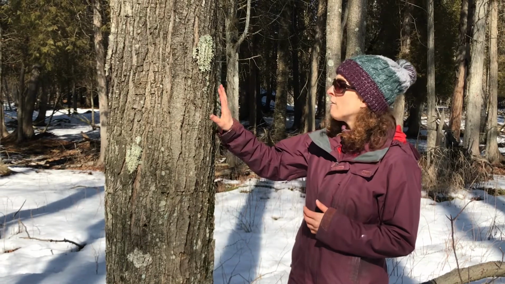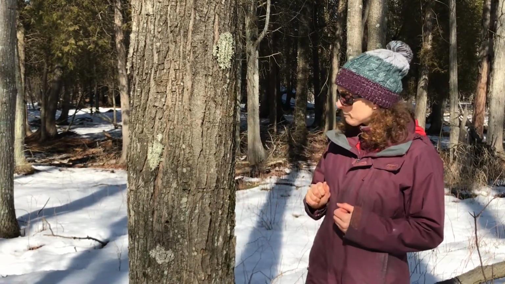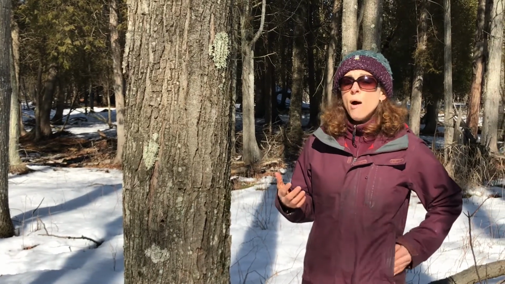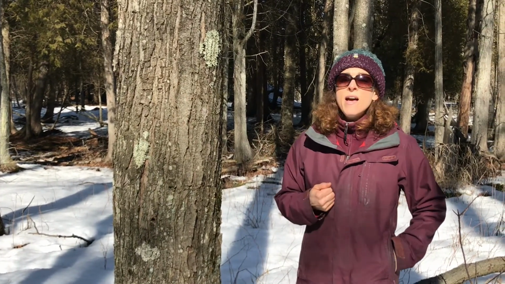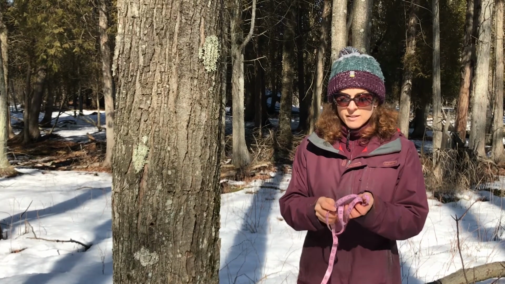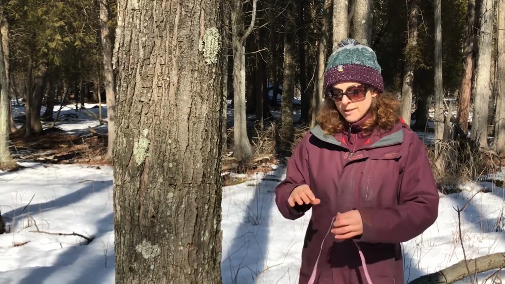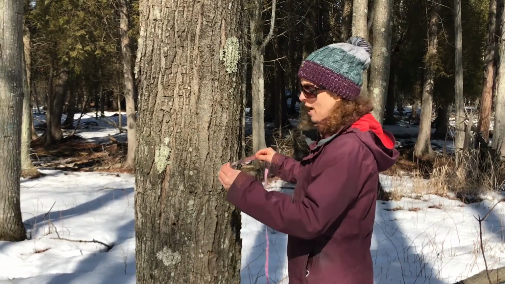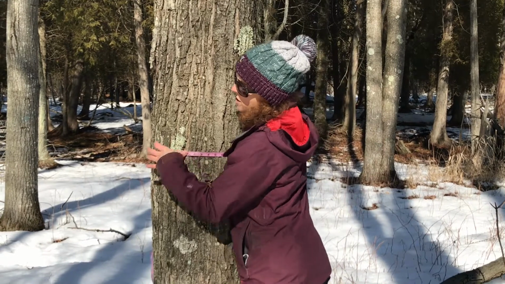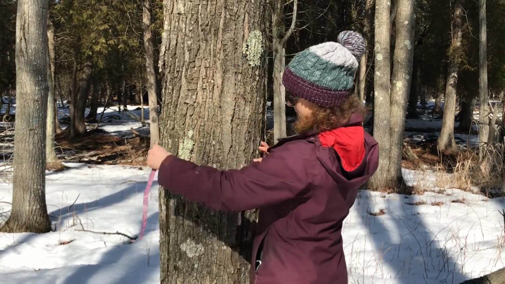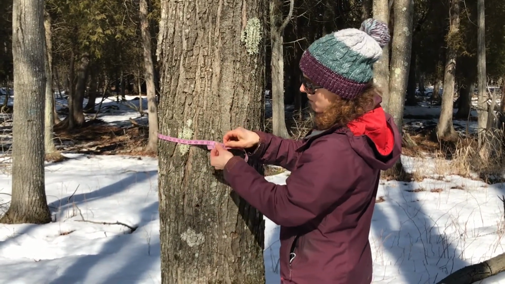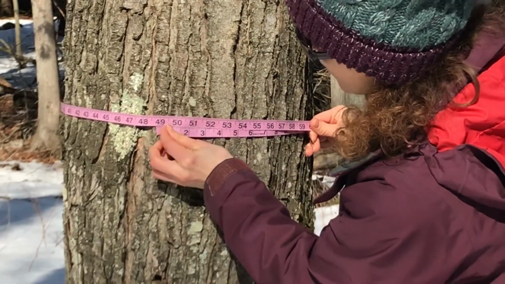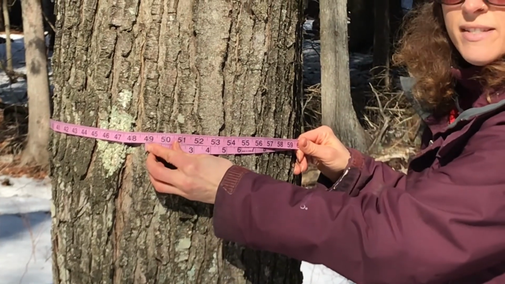So here we have a maple tree already that we picked out, and in order to make sure we can use this tree, we have to measure the circumference, or how big around the tree is. It needs to be at least 30 inches for us to tap it. So I'm going to take out a tape measure here and measure the circumference at about my chest height, making sure it's about even all the way around. It looks even. So this tree is just under 49 inches.